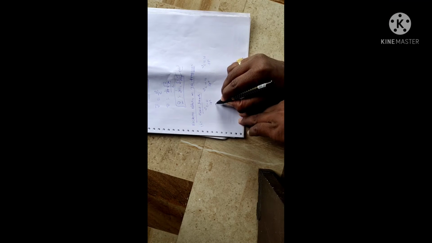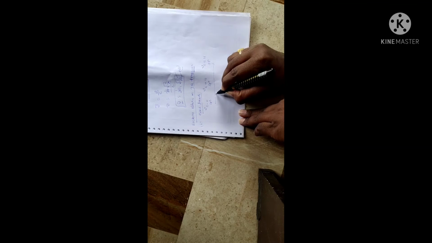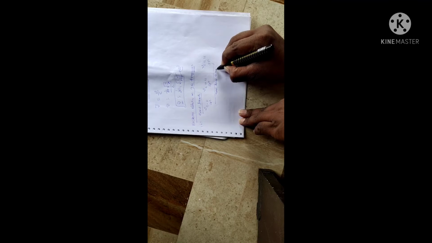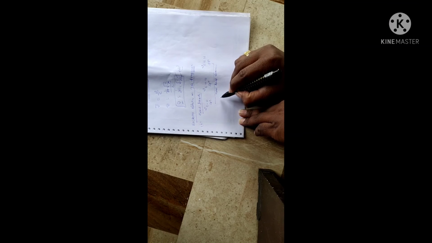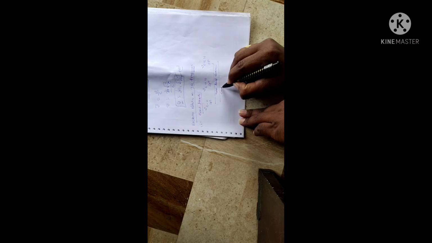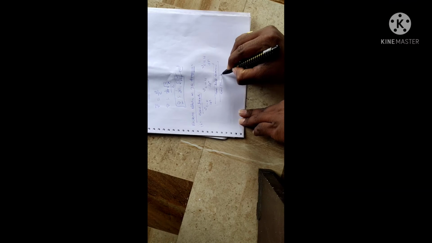Okay, what is the order of this one? Bond length decreases. So what happens? Bond strength increasing.